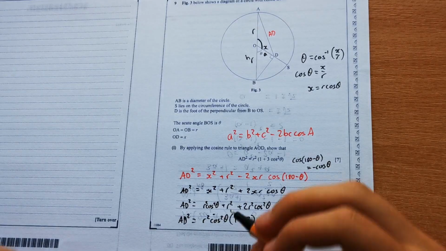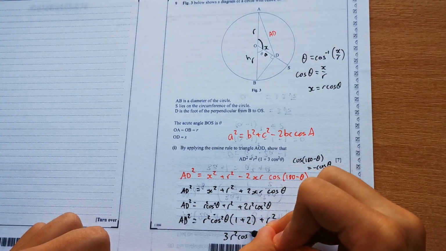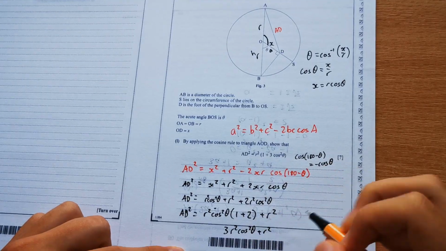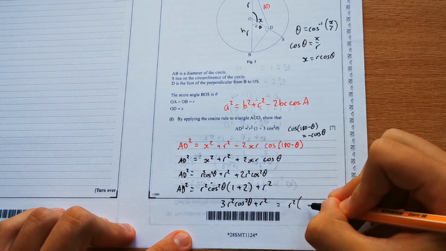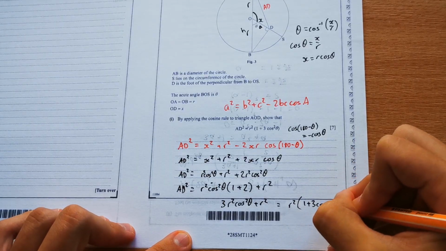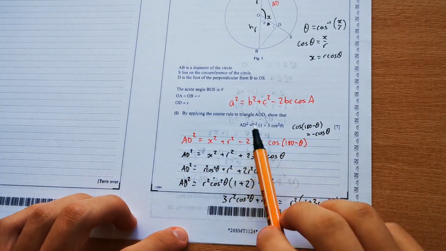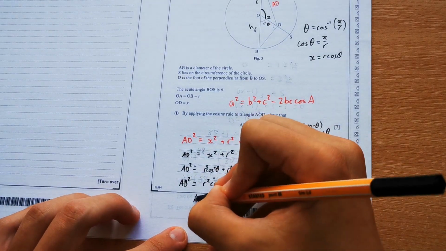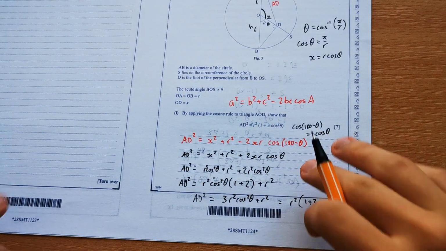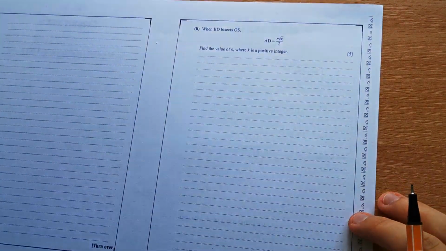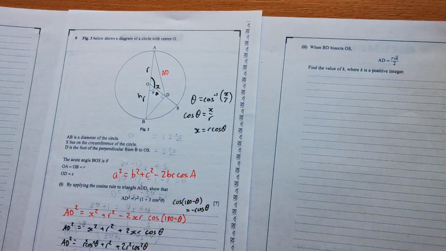So this basically simplifies to 3 r squared cos squared theta plus r squared. This can be simplified even more, or factorized, sorry, r squared upon 1 plus 3 cos squared theta as required. I'll just put AD squared equals the front of that. And that is our as required, and we move on to the last part. We do need this, don't we?